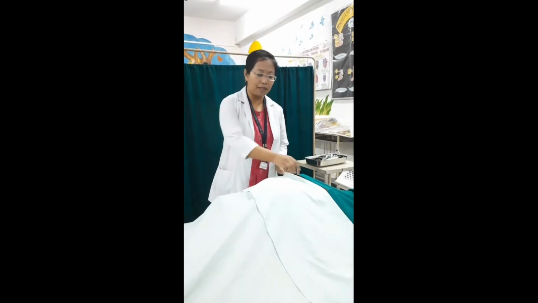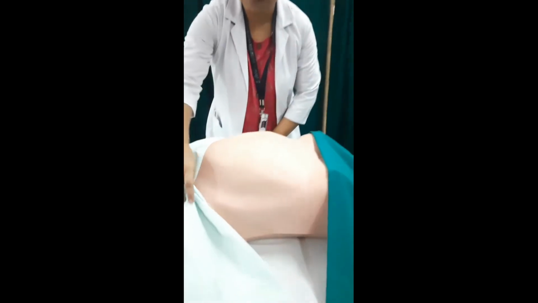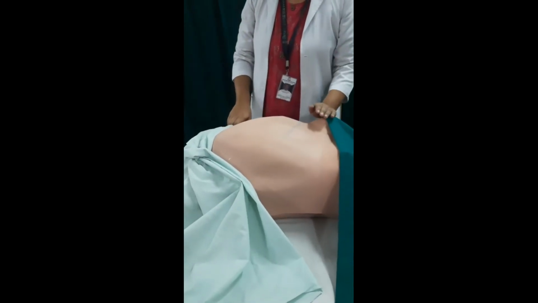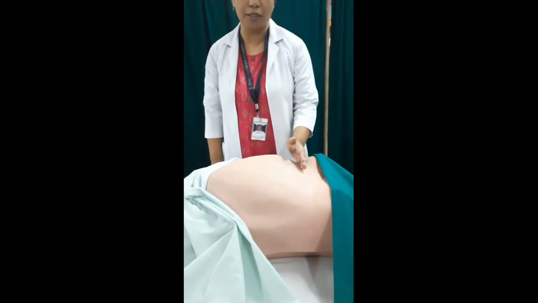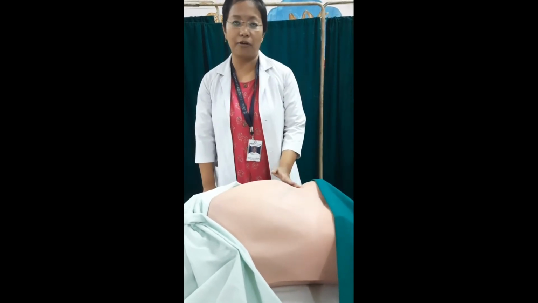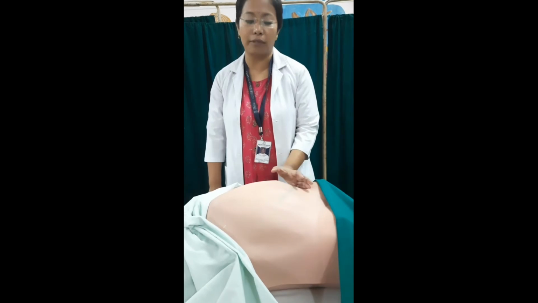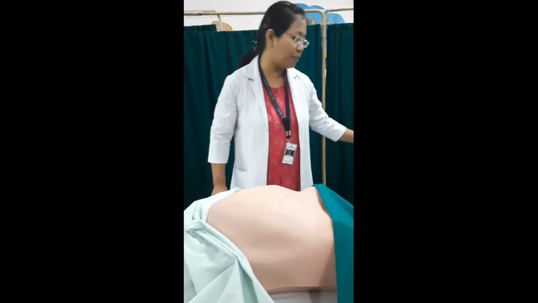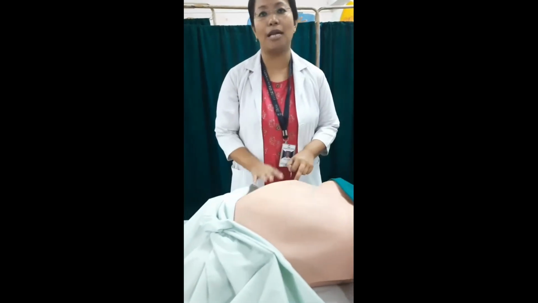For inspection, we expose the needed area, and then we inspect the shape of the abdomen, the contour, the color, and the skin changes, like whether linea nigra or striae gravidarum are present, or whether the shape of the abdomen is oblique, ovoid or rounded. All these things we have to see in the inspection. We also need to measure the abdominal girth as well as the fundal height.